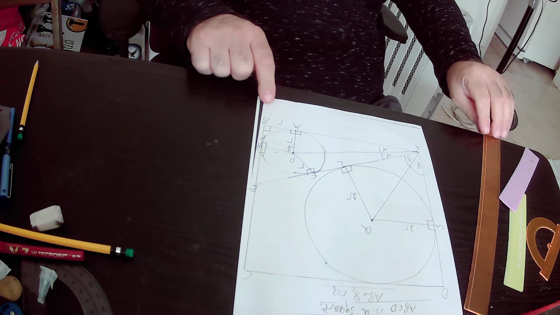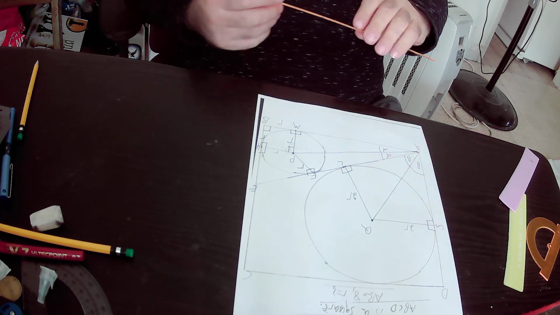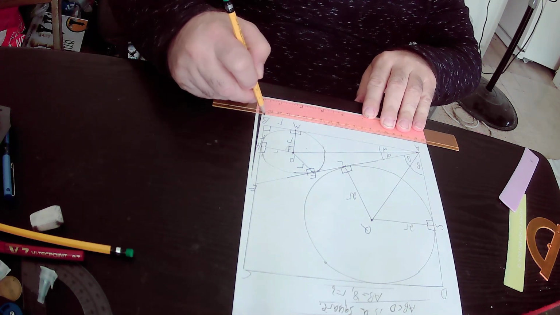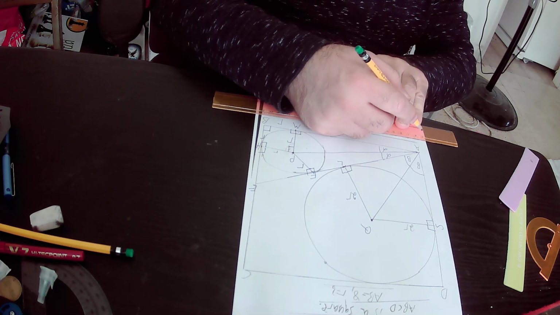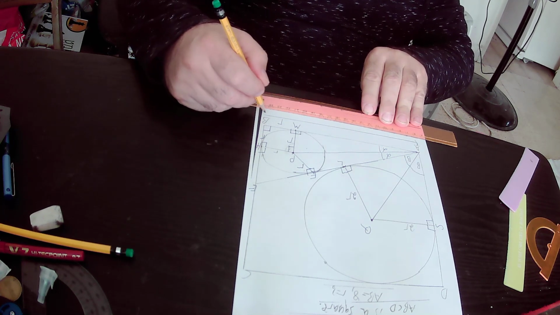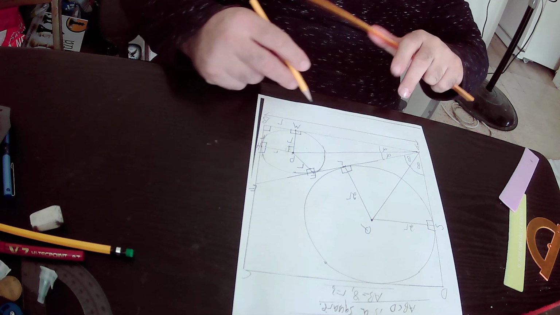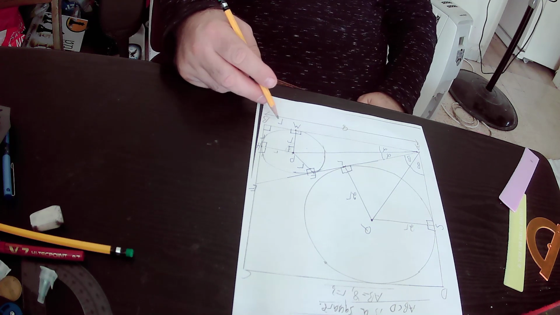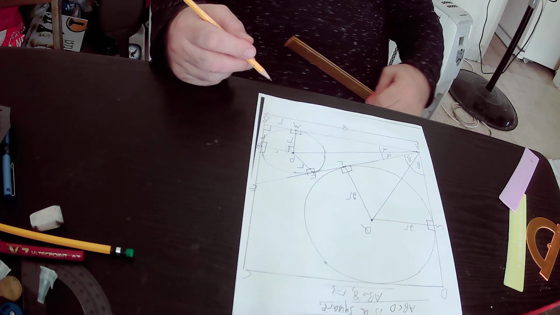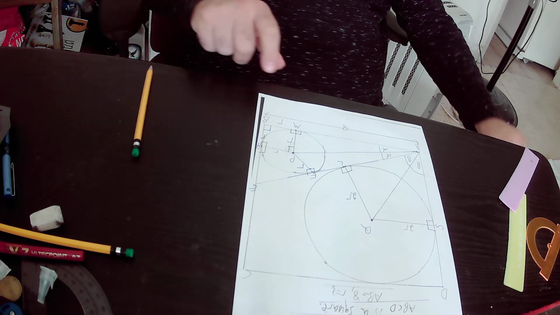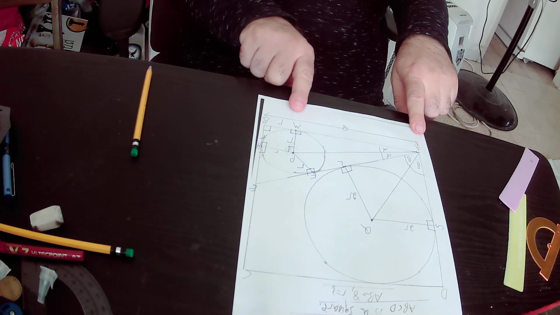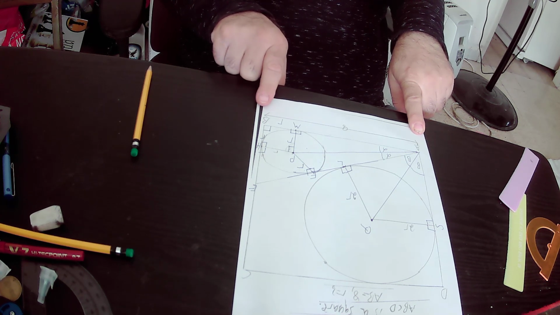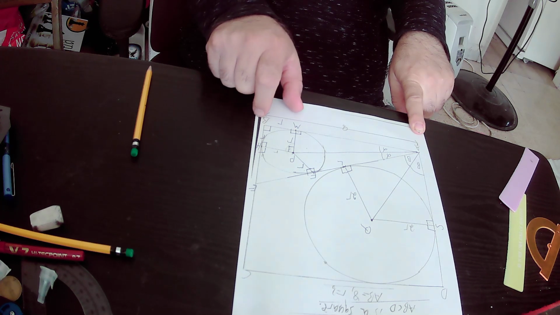So we can draw here that the size of AB is 8 units, and MB equals R. So what is the size of AM?